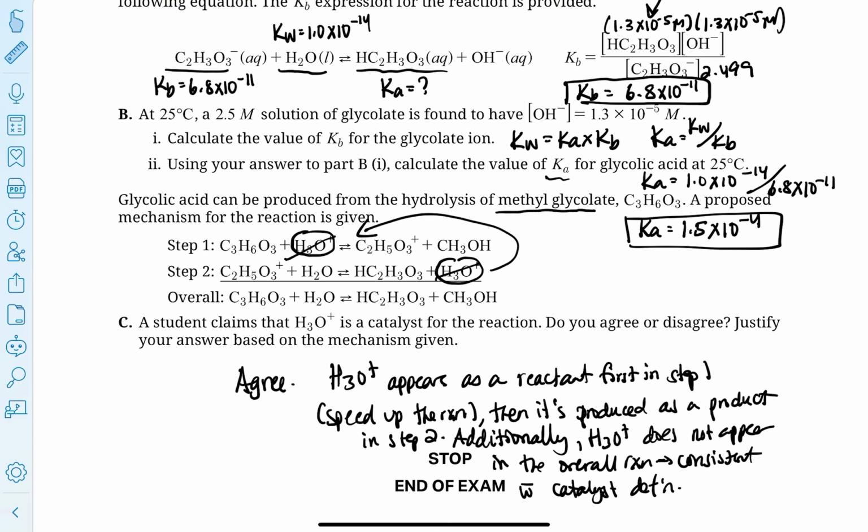Okay, and also remember that intermediates are similar. They also are canceled out, but intermediates are products first, then reactants. So they're produced and consumed, so they also get canceled out. So catalysts and intermediates, those are similar in a mechanism, but this is the definition of a catalyst, and hopefully this is right.